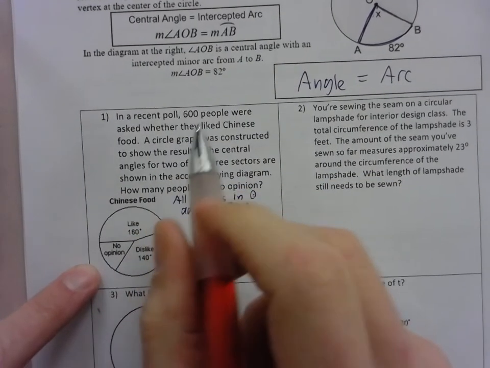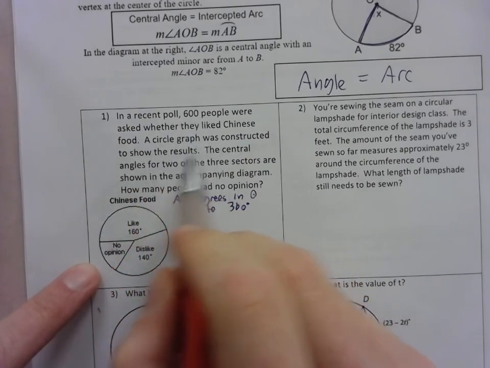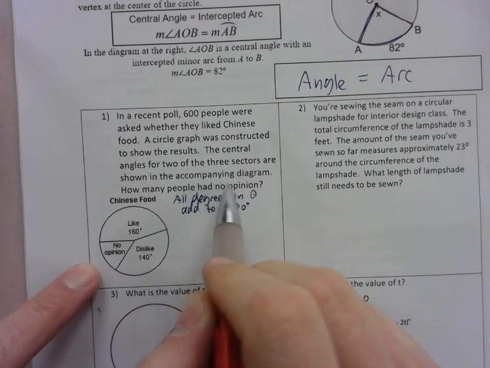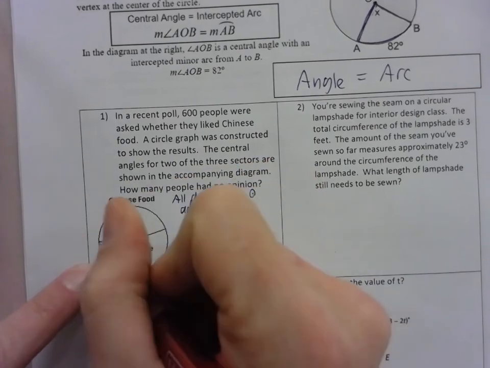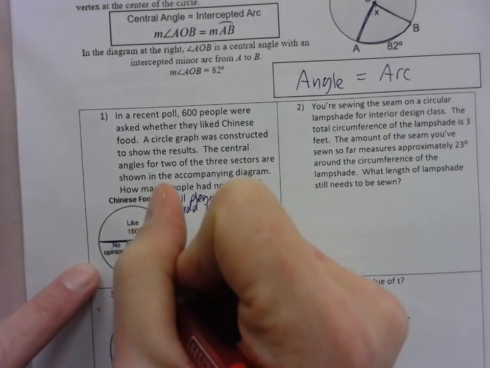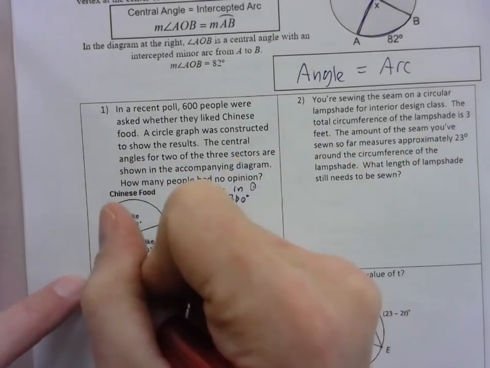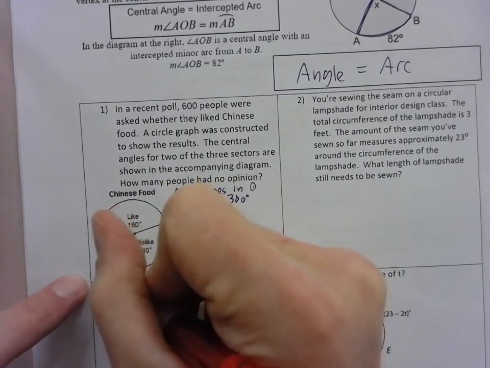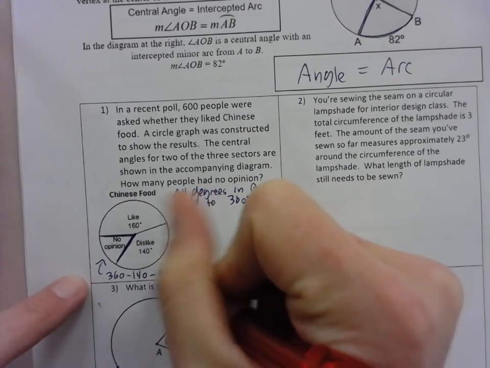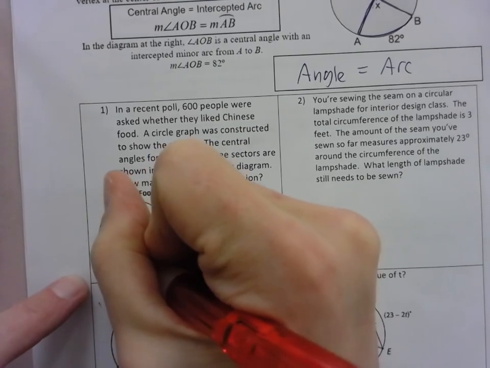So let's read the problem. In a recent poll, 600 people were asked whether they like Chinese food. A circle graph was constructed to show the results. The central angles for two of the three sectors are shown in the accompanying diagram. How many people had no opinion? Well, we got the likes and the dislikes. That's 160 degrees and 140 degrees. The no opinion, we don't know, but we can get that by subtracting these two values from 360. So if I do 360, subtract the 140 and the 160, or add these two together and subtract, that's going to give me 60 degrees. So now I have all the missing angle measures.